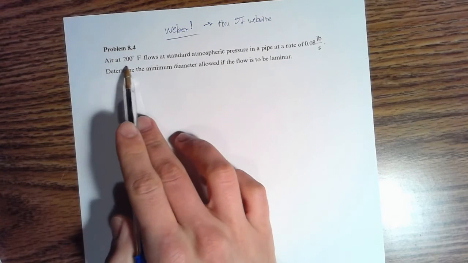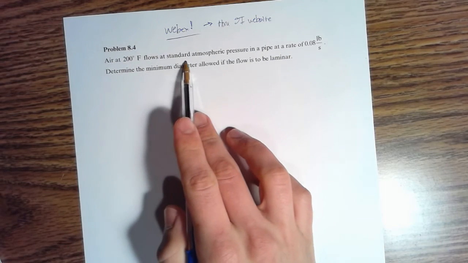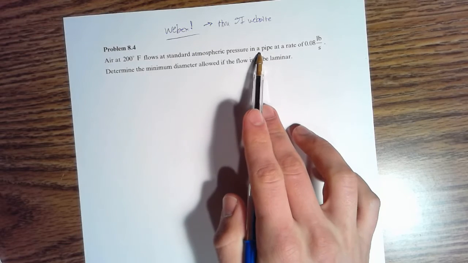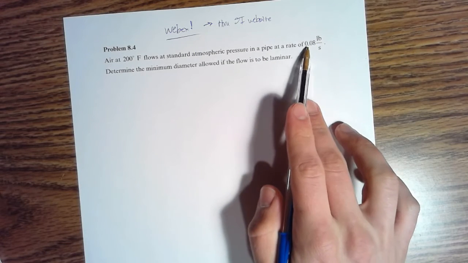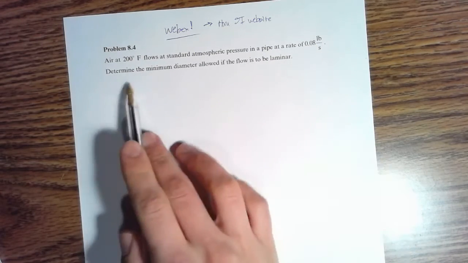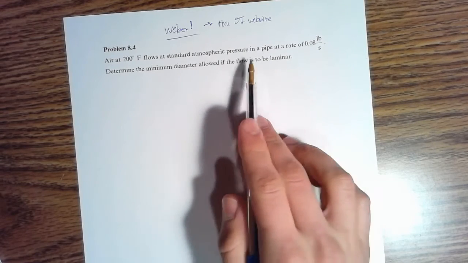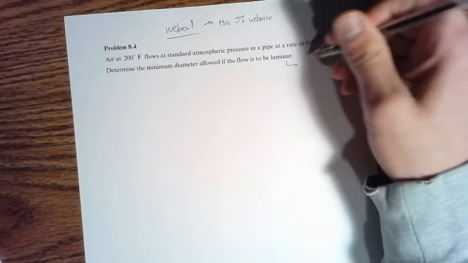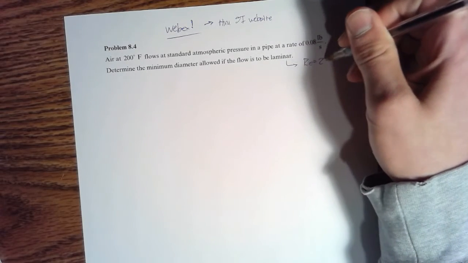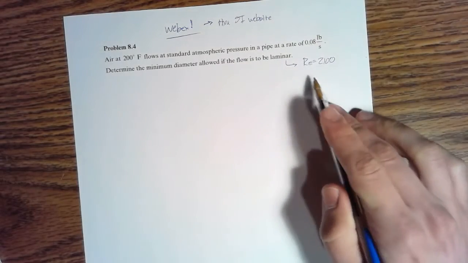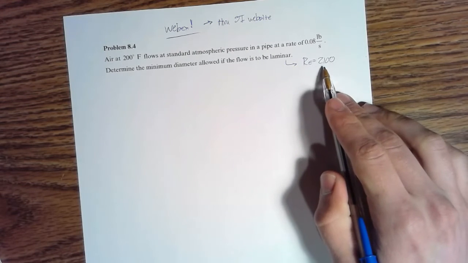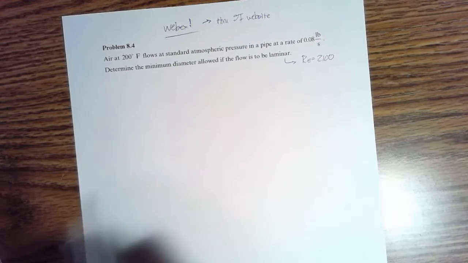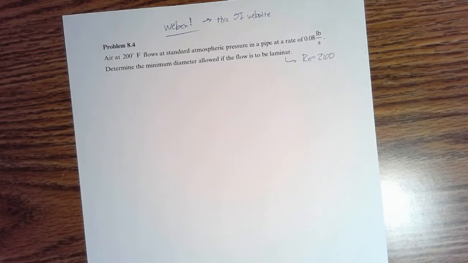All right, let's get into this problem. We have air at 200 degrees Fahrenheit flowing at standard atmospheric pressure in a pipe at a rate of 0.08 pounds per second. Determine the minimum diameter allowed if the flow is to be laminar. And remember, with laminar, our largest Reynolds number for laminar flow is 2100. So keep that in mind.